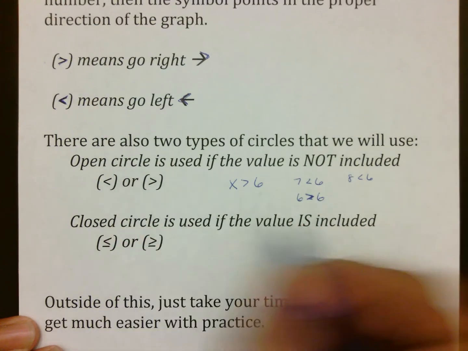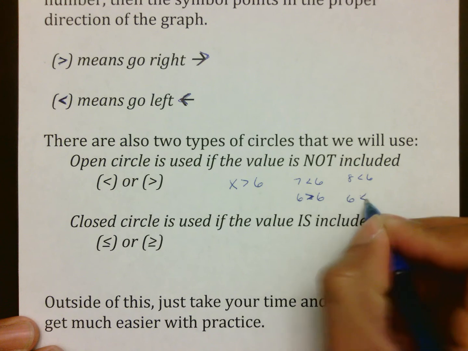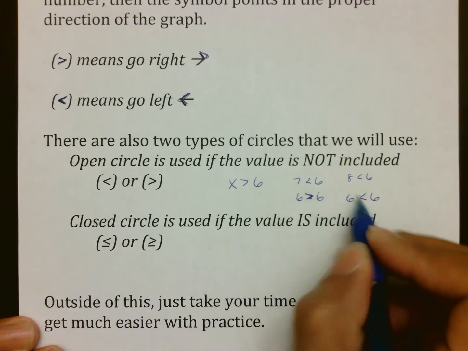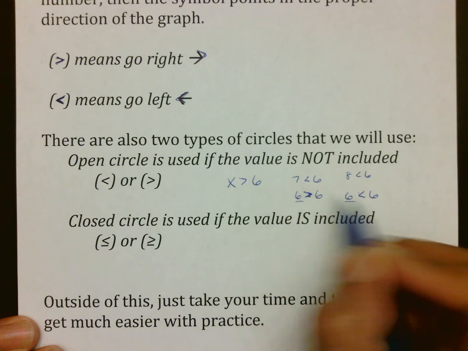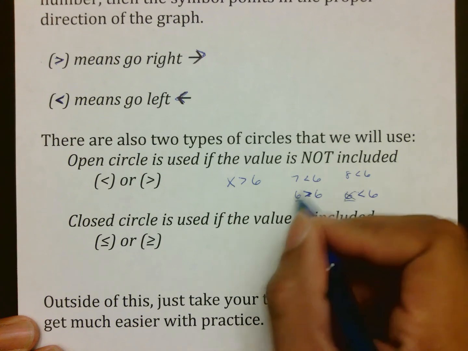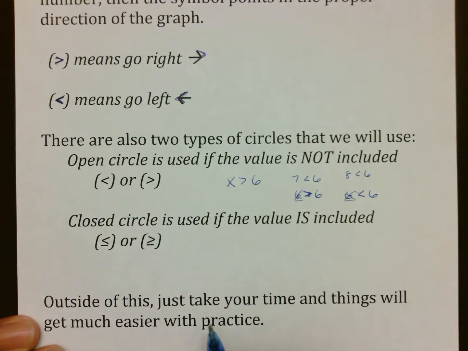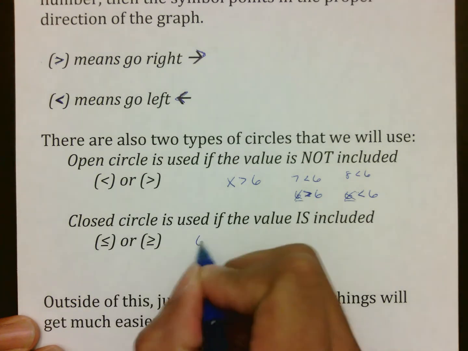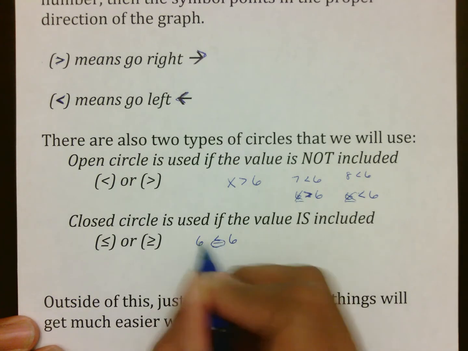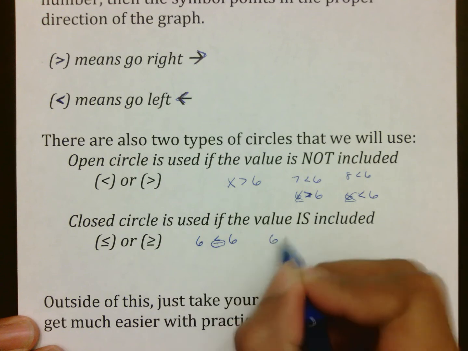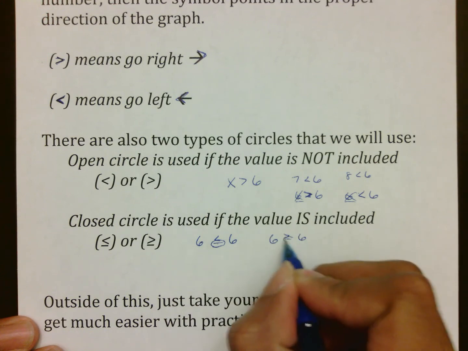So this symbol here, just like 6 cannot be less than 6, does not work with 6, because a number cannot be bigger than or less than itself, and so in this symbol the value is not included. But when you have 6 is less than or equal to 6, it's true because of that part right there, because 6 is equal to 6. 6 is greater than or equal to 6 is also true because of that line.